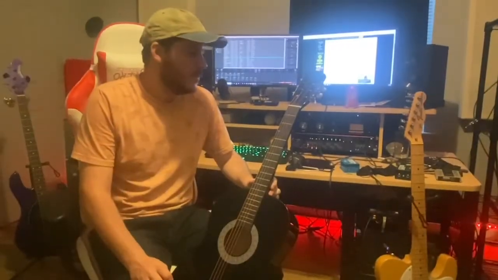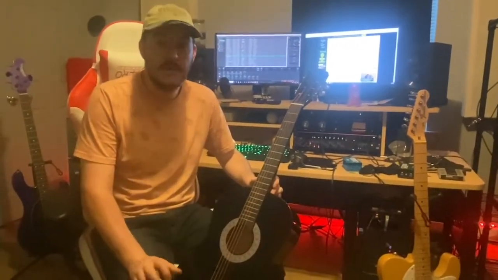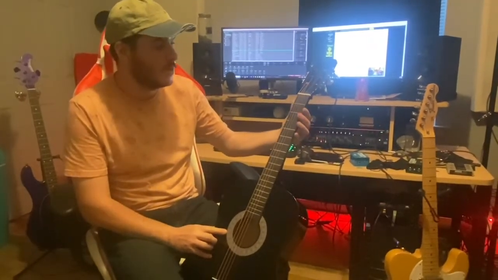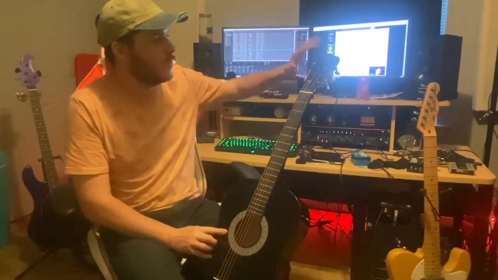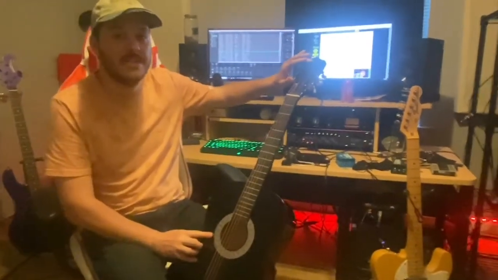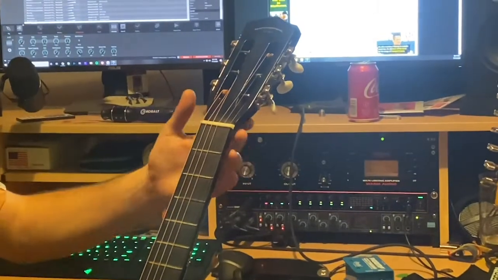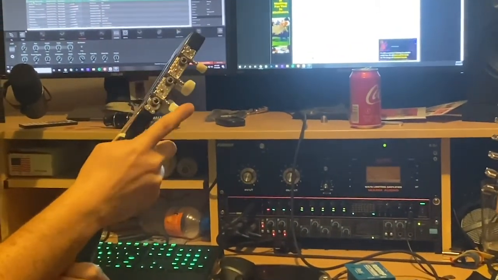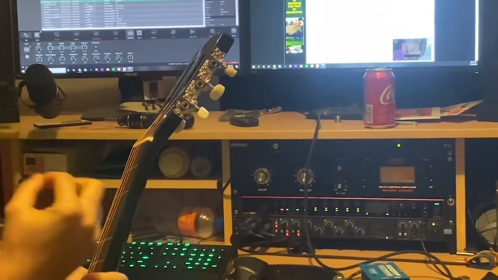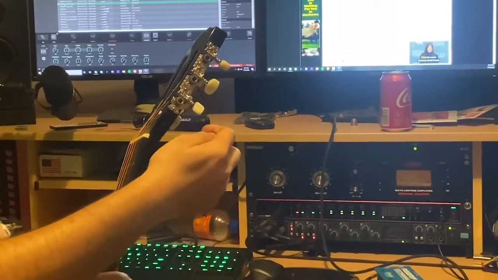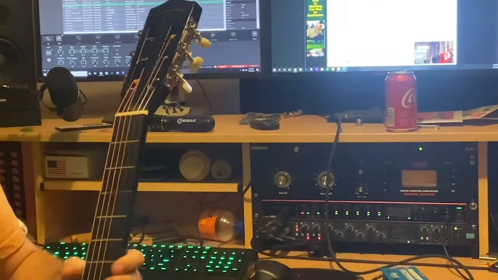All right, so we've showed you how to play a little bit. I'm going to teach you now a few different items on the guitar and what they're called. So right here, this entire piece is called your headstock. This is where all the strings go to. This is what holds the tuning pegs, which are these guys right here. That's where your strings wrap into, and that's how you can tune your strings up to the correct pitch.